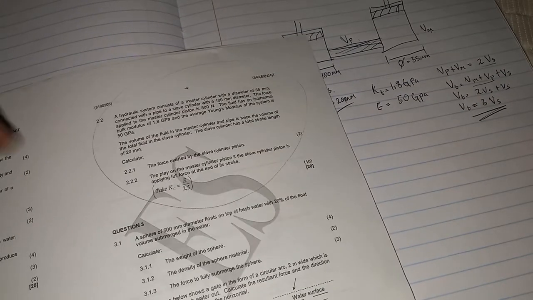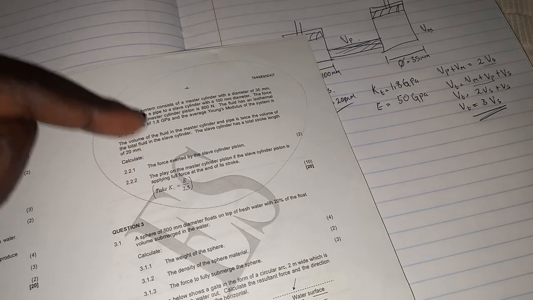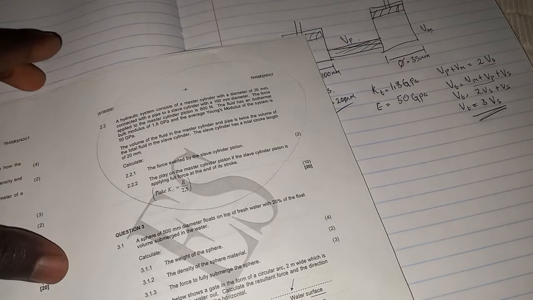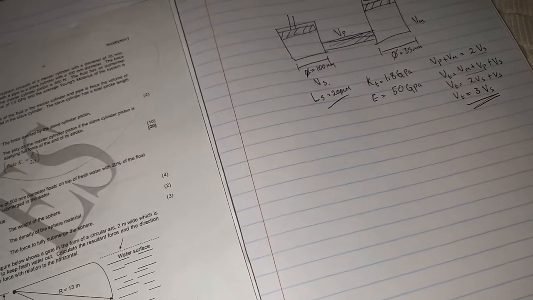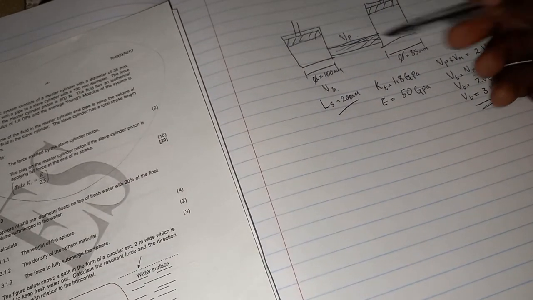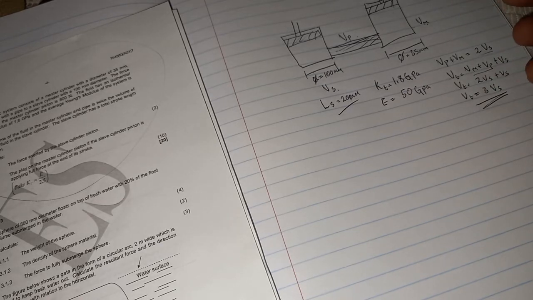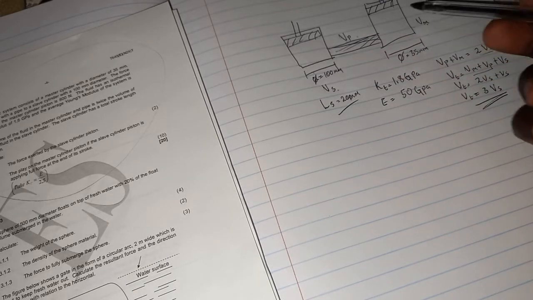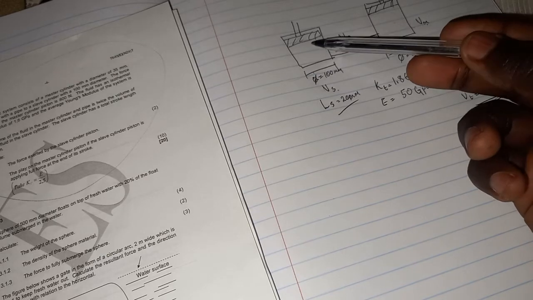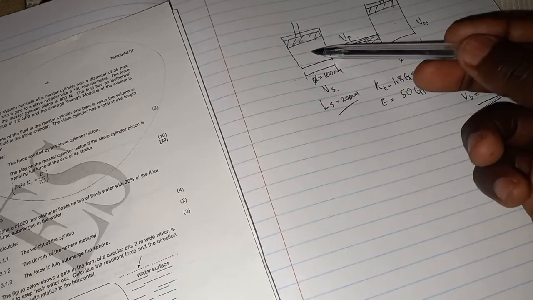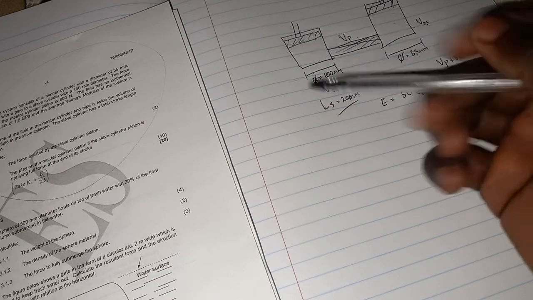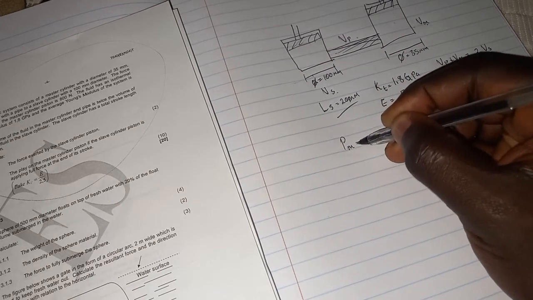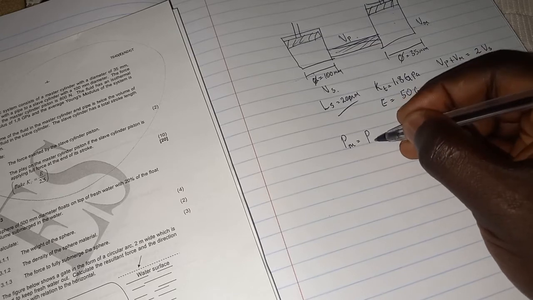So the first question, they say calculate the force exerted on the slave cylinder. This one is simple. We are going to use our knowledge from N3 when we are dealing with a hydraulic press. The pressure on the master cylinder is equal to the pressure on the slave cylinder.